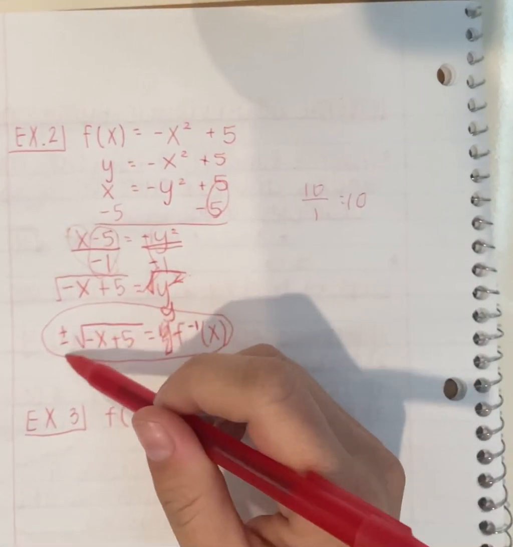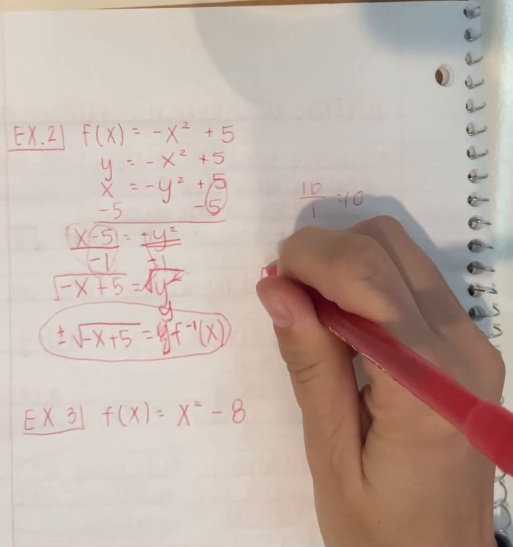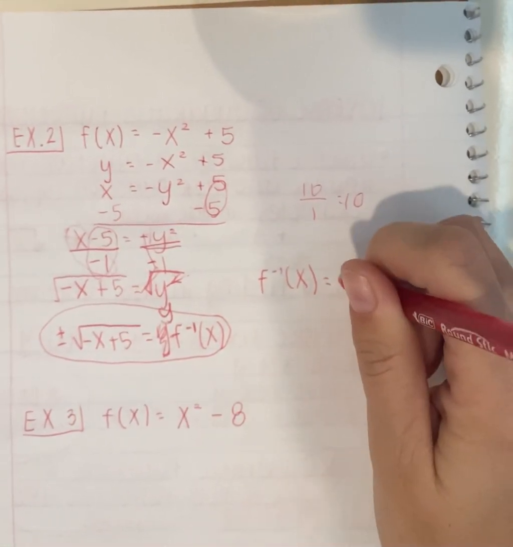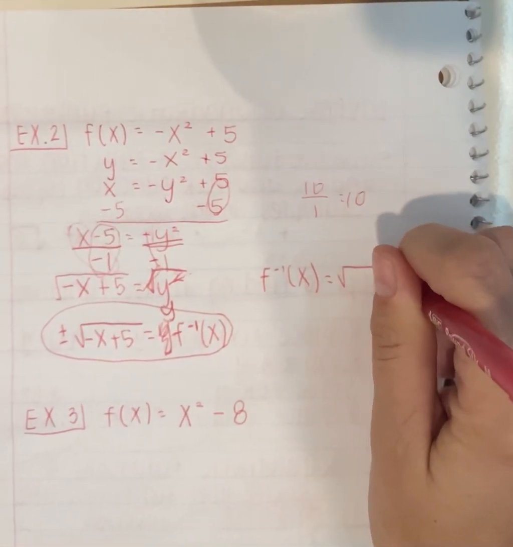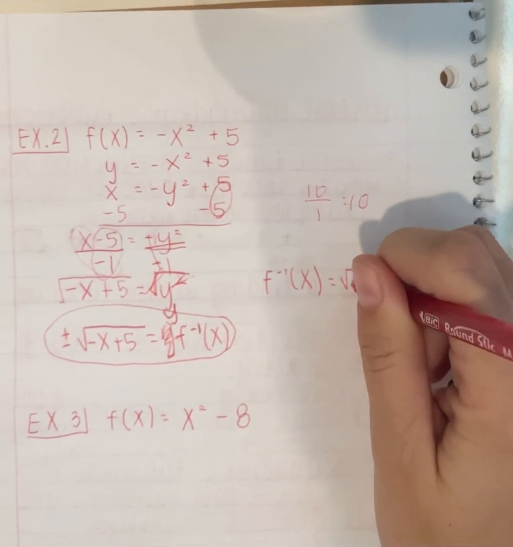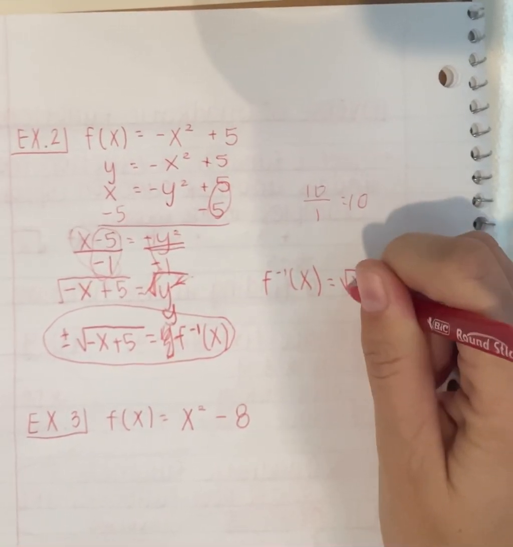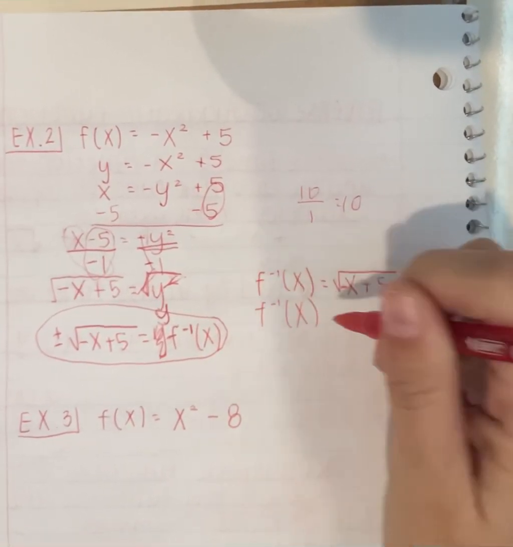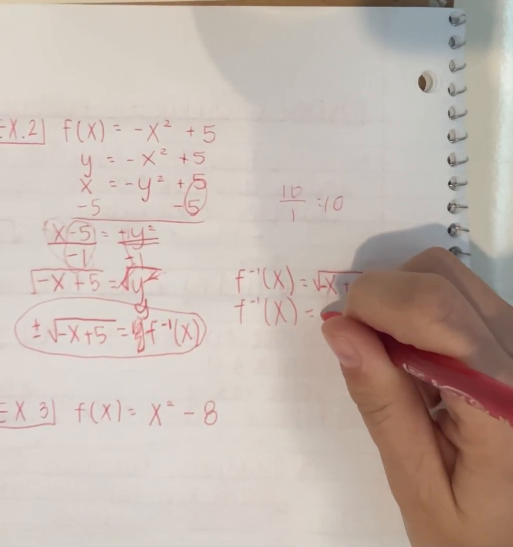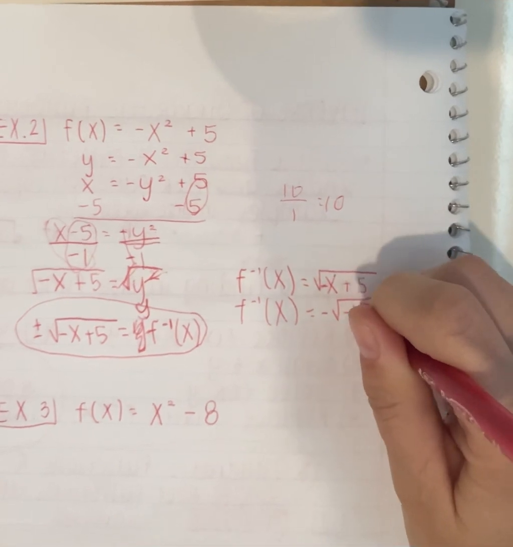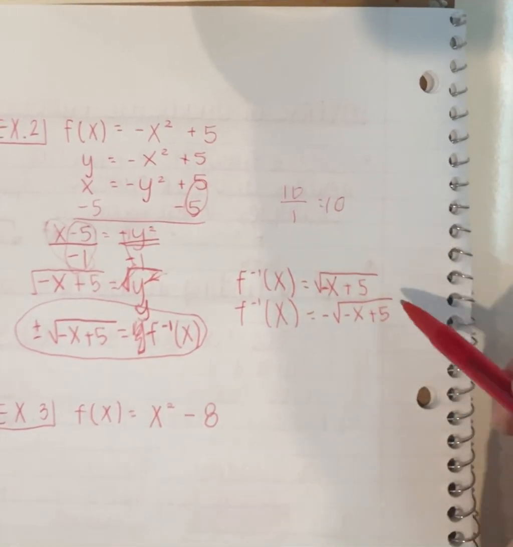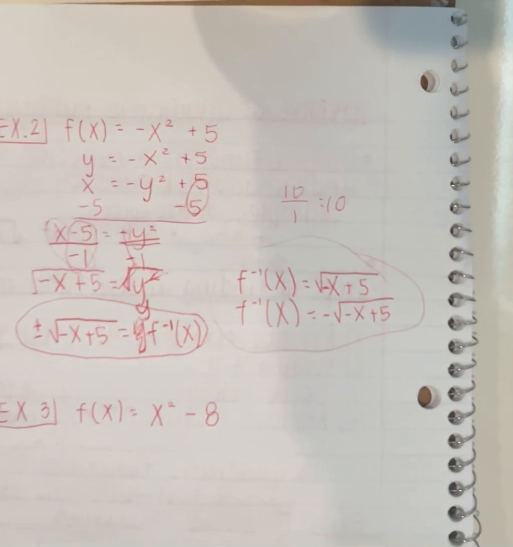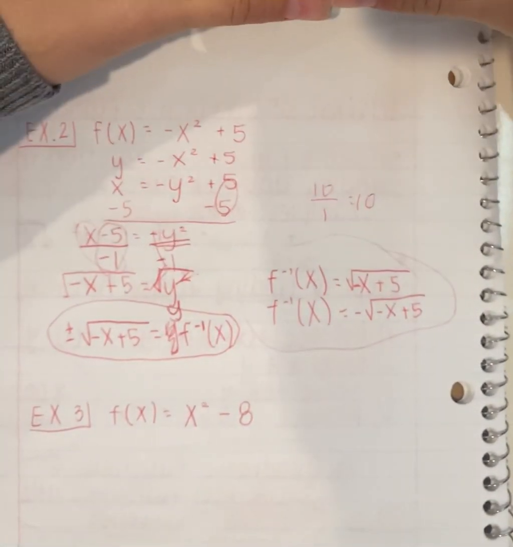And we have plus or minus, which means the inverse function equals the square root of negative x plus 5, and also f inverse of x equals a negative square root of negative x plus 5. We have both these answers, the positive and the negative version. Okay, let's do one more example.